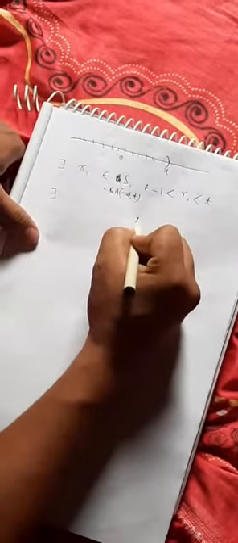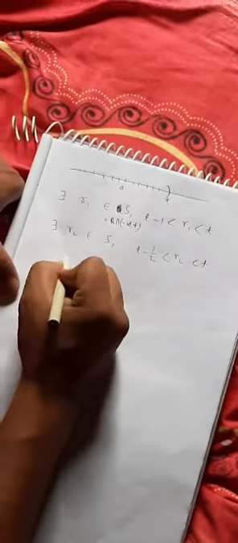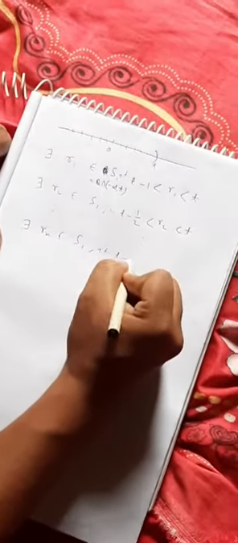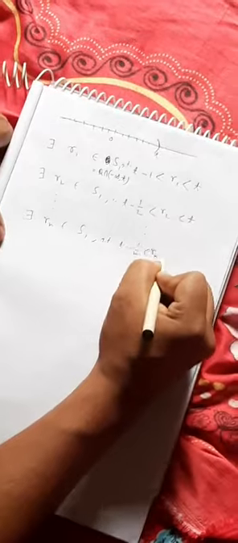Similarly, for t minus half, there will be another rational number R2 belonging to S1. Similarly, we will have Rn belonging to S1 such that t minus 1 by n is less than Rn less than t, right? Okay. Now let's go back to our previous page.